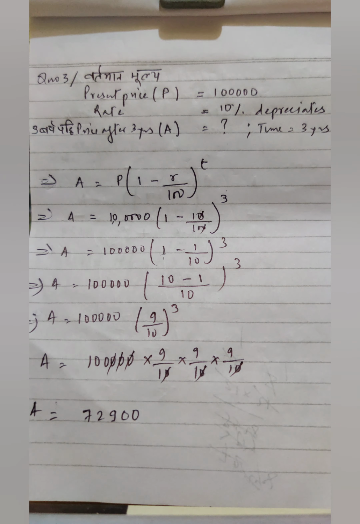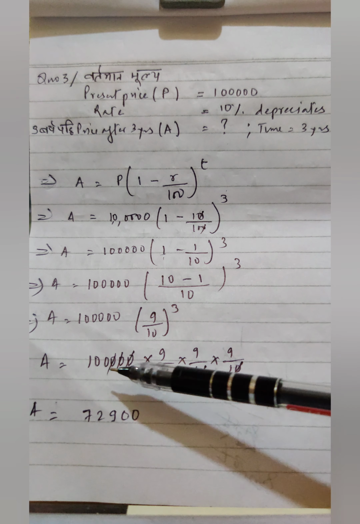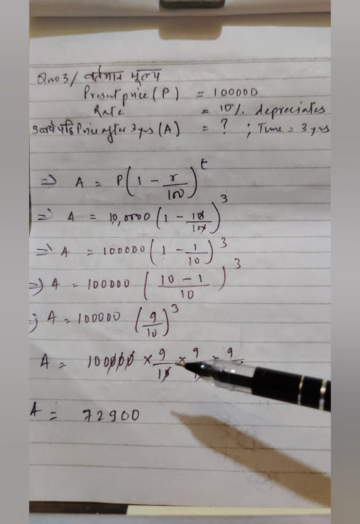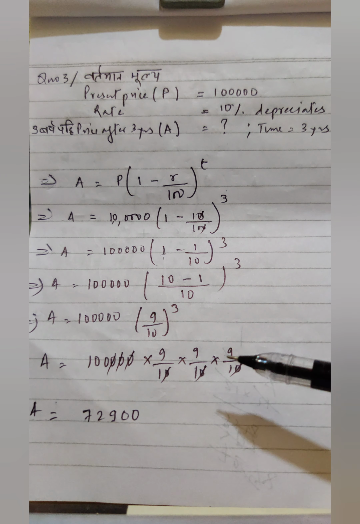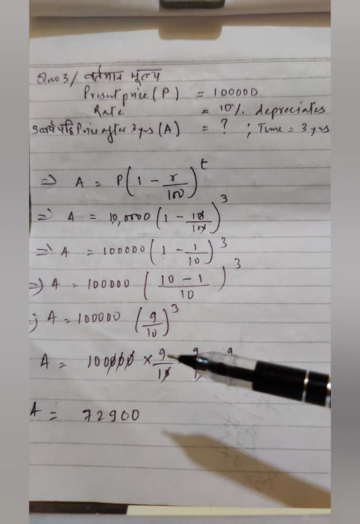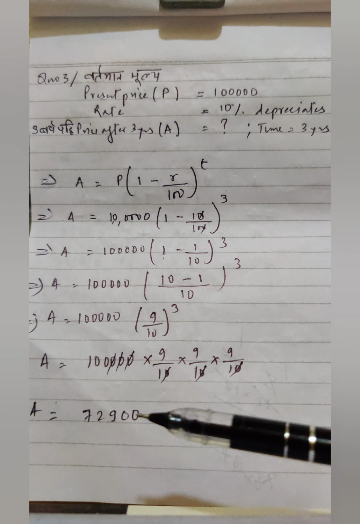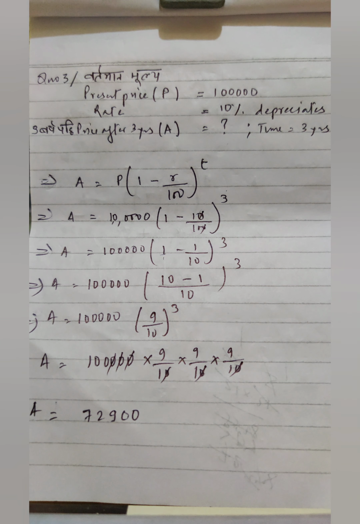Cancel 3 zeros and cancel the zeros out here. 3 zeros this side and these zeros out here. I'm left with 9 into 9 into 9 and 100 out here. 9 into 9, 81. 81 into 9, 729. 729 into 1, 729. I have 2 zeros. Bring those 2 zeros. This is solved. So this will be the price of the machine, which is depreciating after 3 years.